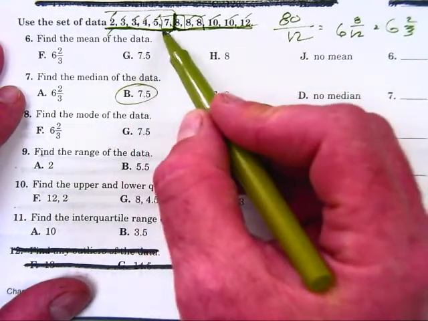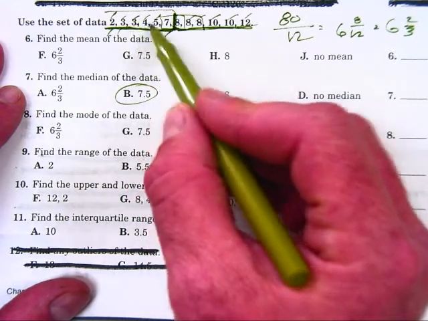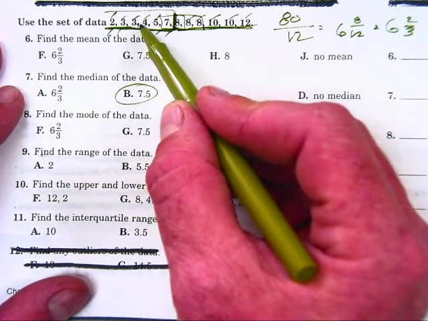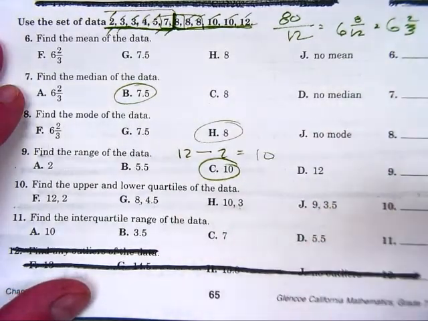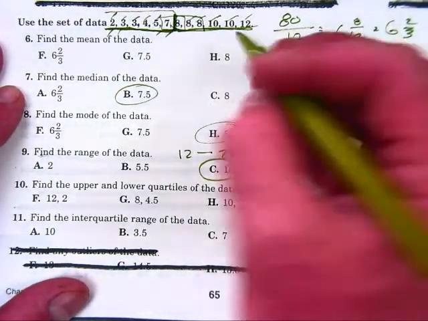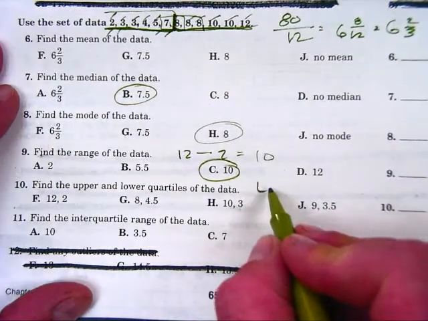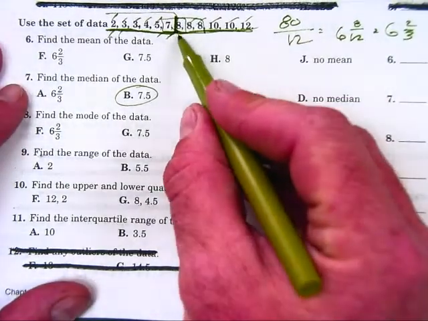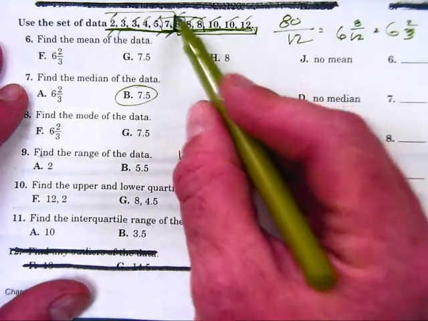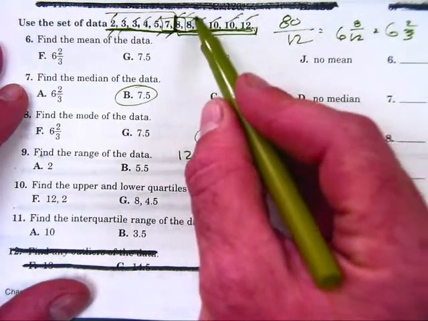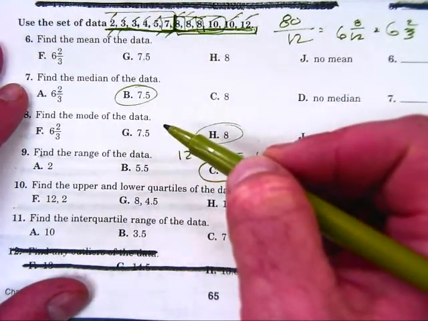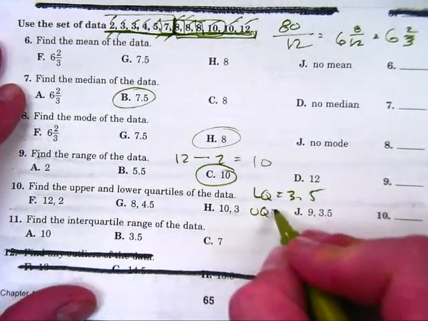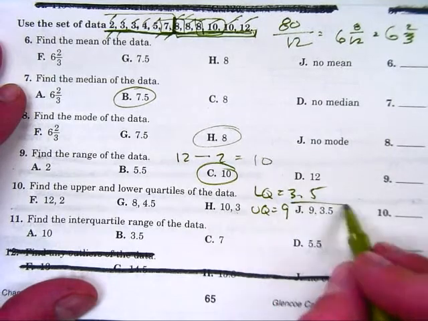So we knock those out, and it looks like we have 2 middle values, 3 and 4. So we take the average of those, the mean. So it's 3.5. So 3.5 would be the lower quartile. So I'll write it LQ equals 3.5. Upper quartile is just the median of these 6. So we cancel that, cancel that, cancel that, cancel that. Between 8 and 10. So the mean between 8 and 10 is 9. So UQ equals 9. So it looks like J is going to be our answer.